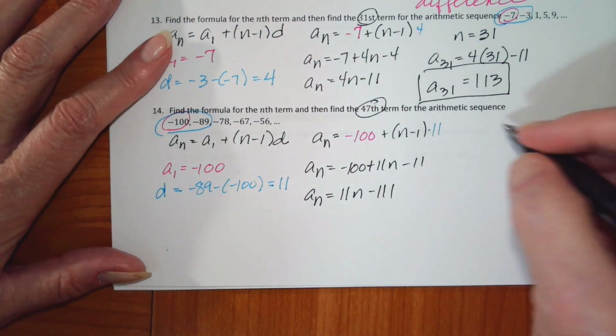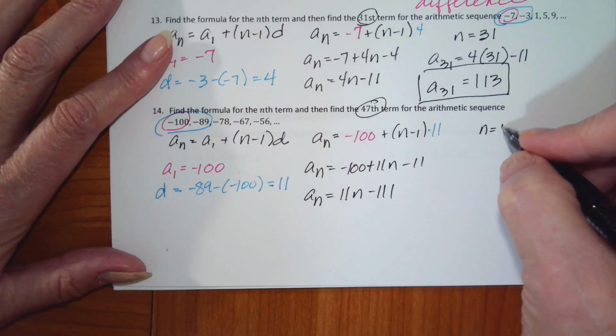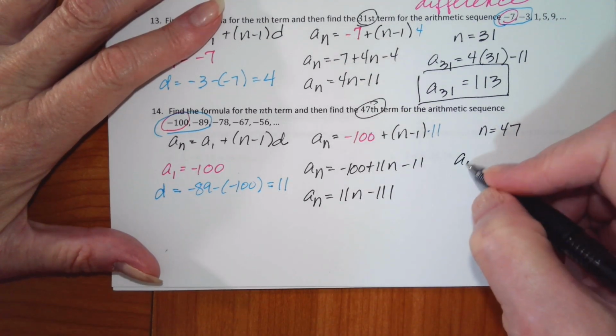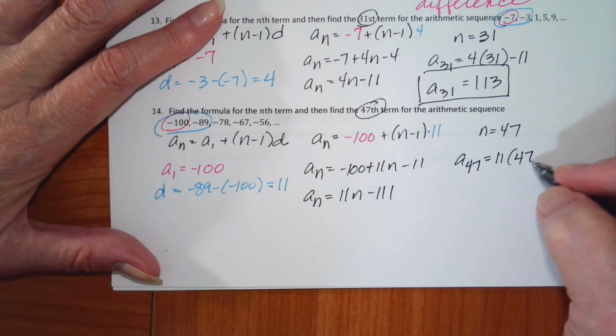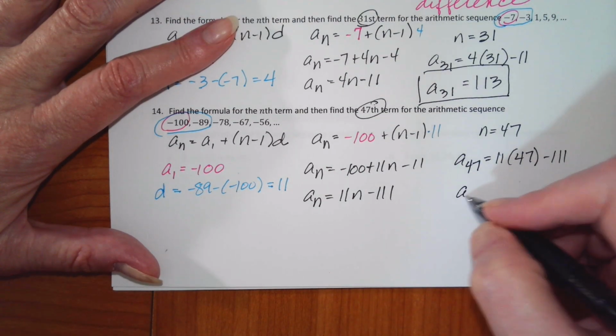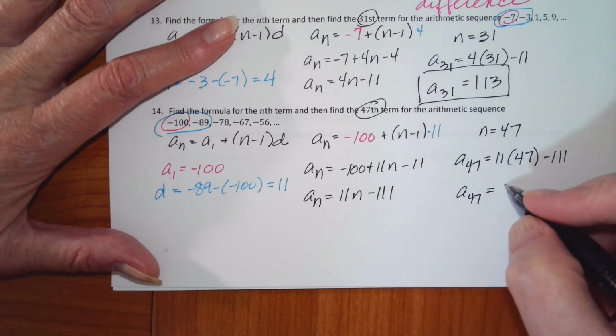Then find the 47th term. That tells me that n equals 47. So a sub 47 is equal to 11 times 47 minus 111. So a sub 47 is equal to 406.